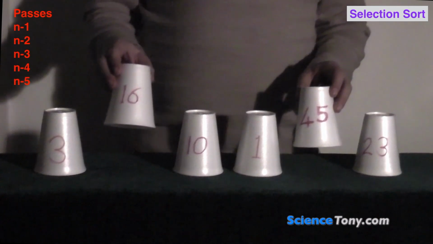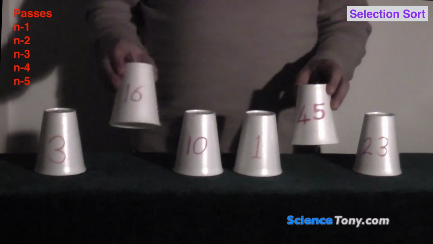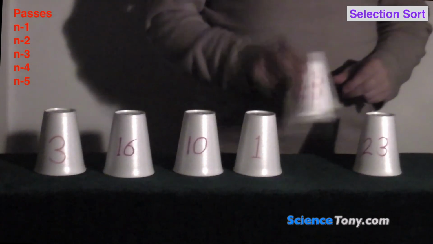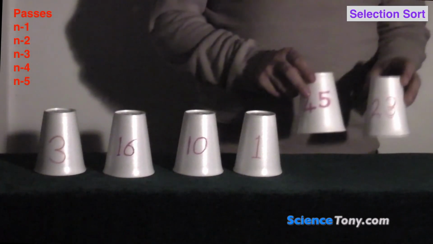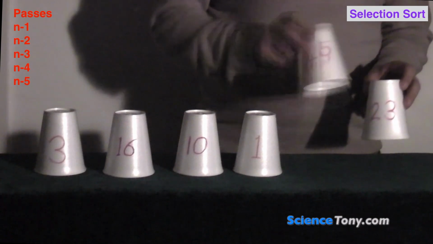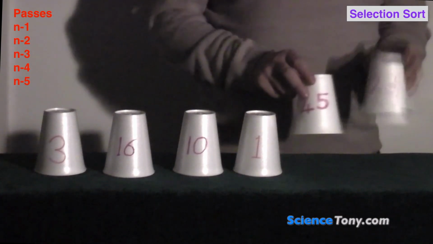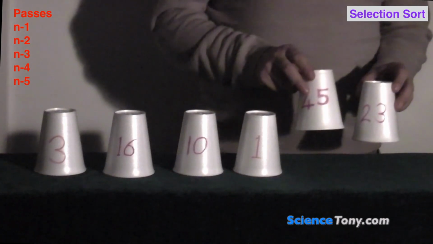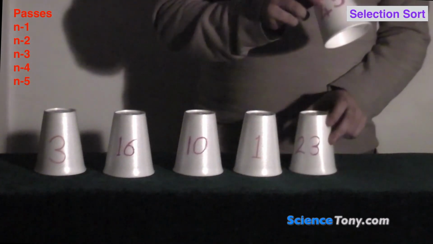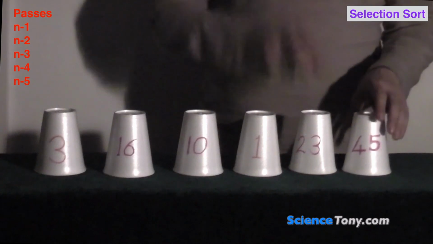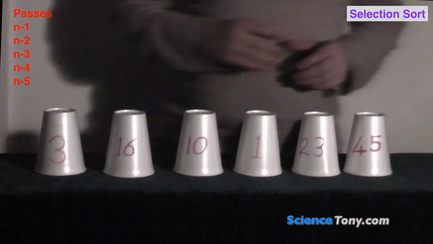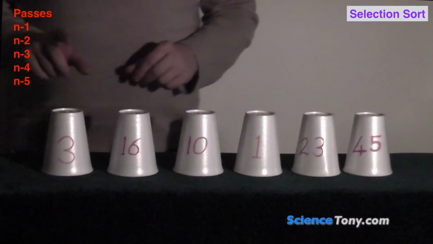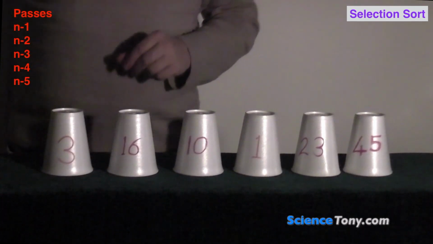45 is compared to 16. 45 is greater than 16, so 45 becomes the new maximum. We then move up 1 and compare 23 to 45. 23 is in the fill slot. 45 is the highest value, so these swap. We then reset and go through the loop a second time.